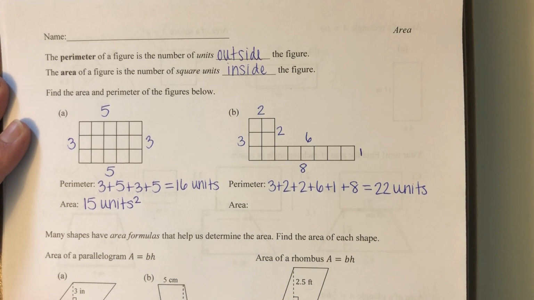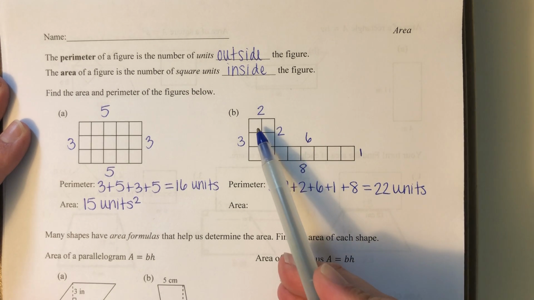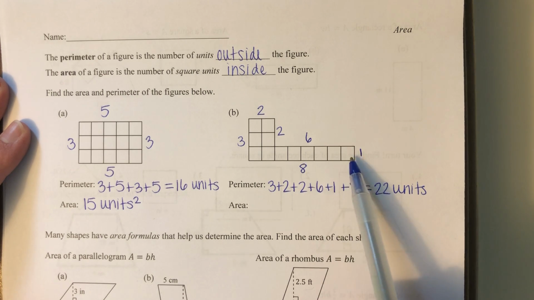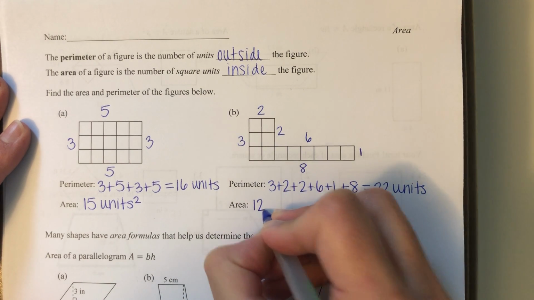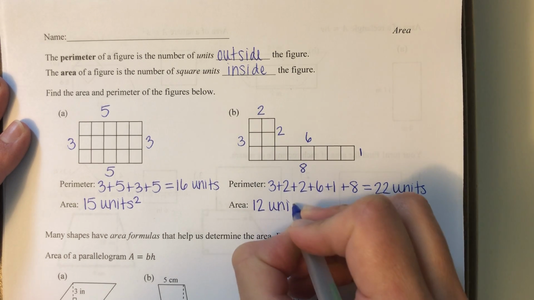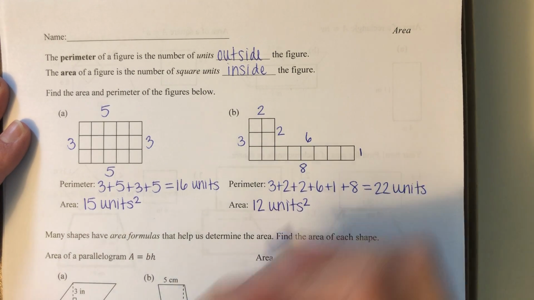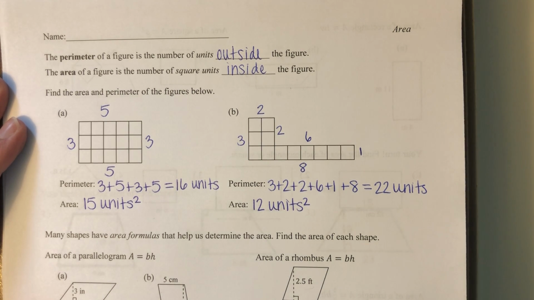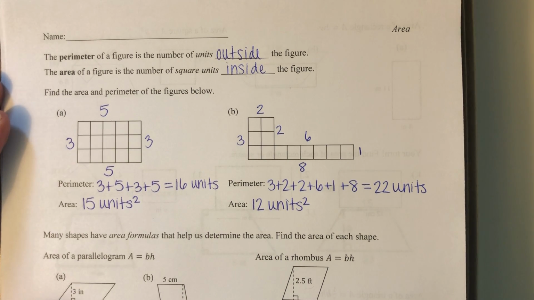For area, remember we are counting the squares. 1, 2, 3, 4, 5, 6, 7, 8, 9, 10, 11, 12. And these were squares, so we write units squared. So that's the difference between the two. Now these are small examples, and it's not very hard to count the number of squares, but if we had a ton of squares, this is not the way we're going to want to do it. So for the rest of this worksheet, we're going to be using area formulas that are given to us and substituting in values.